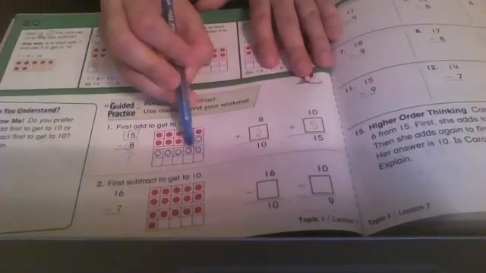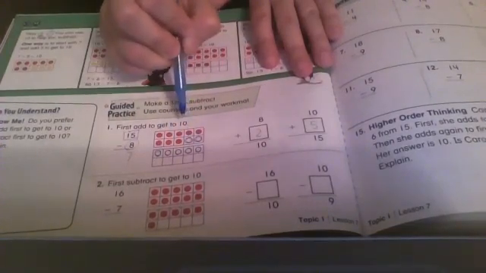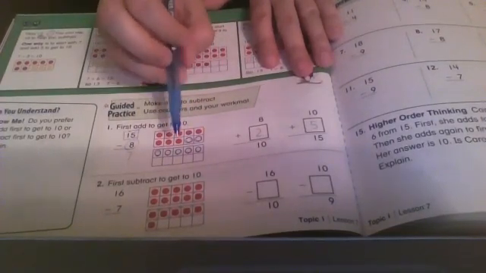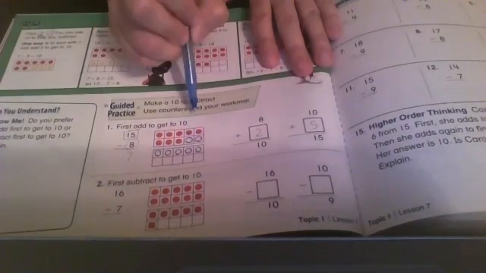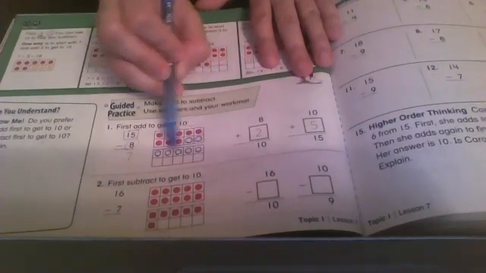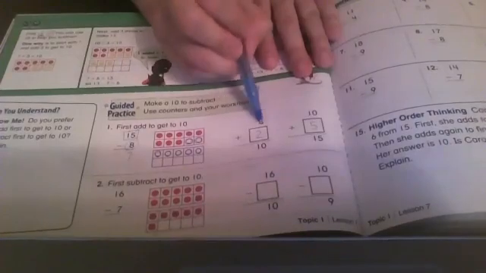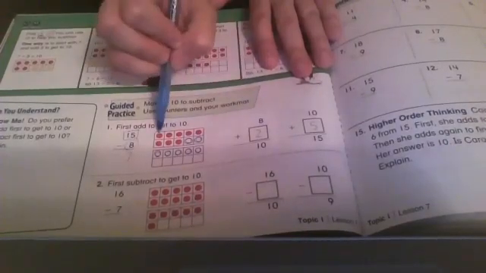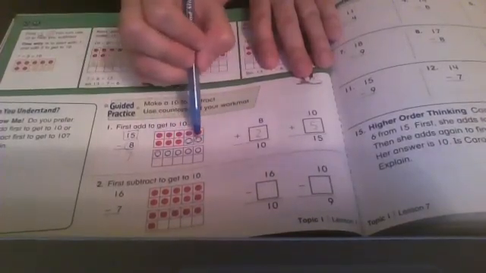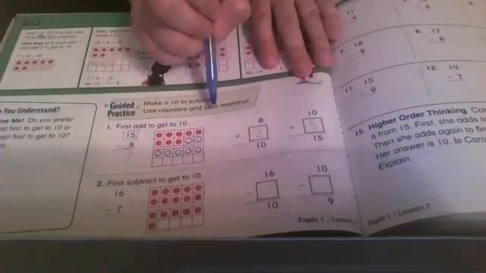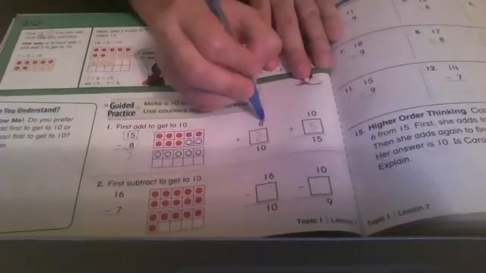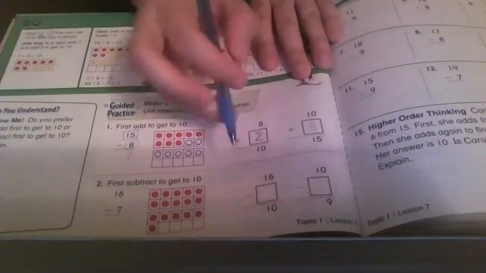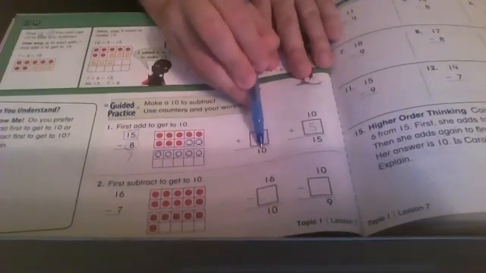And now what I want to do is count how many more I had to add. Okay, how many more I needed to fill in. So I know I have 5 here. Oh, I'm sorry, let's start here. So I know I started with 8. And in order to make that first 10, I needed to add 2 more. So here I have 8 plus 2 gives me 10.